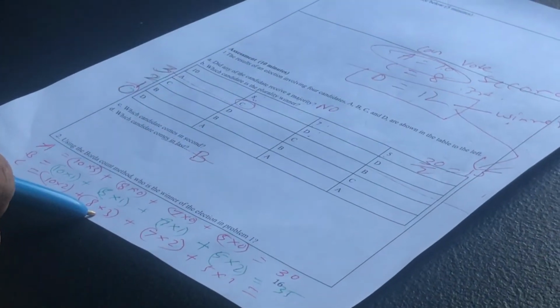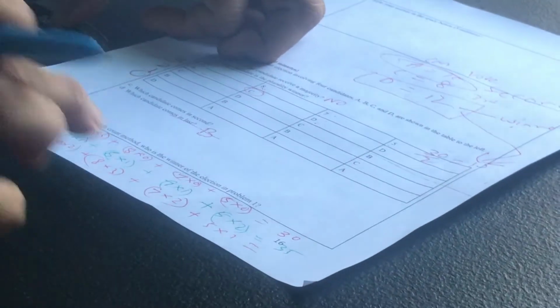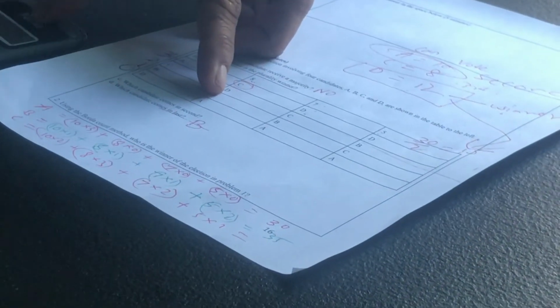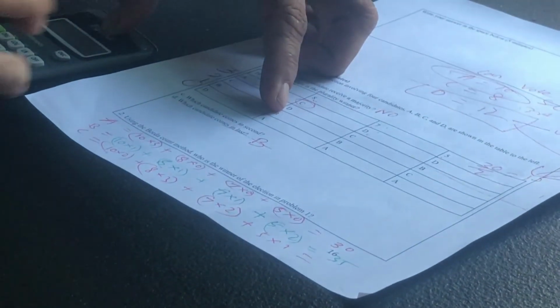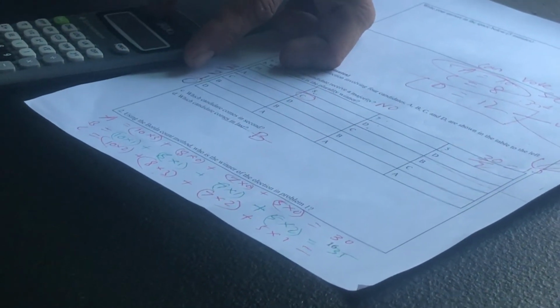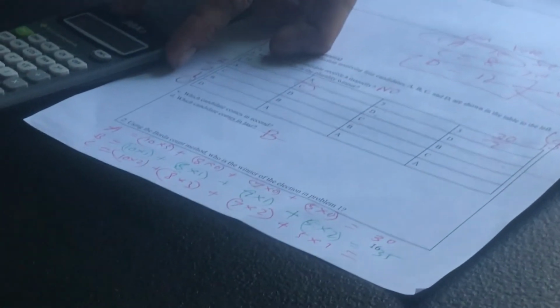So 20 and 24, 44, plus 14 plus 5. Now 20 plus 24 plus 14 plus 5, so 63.